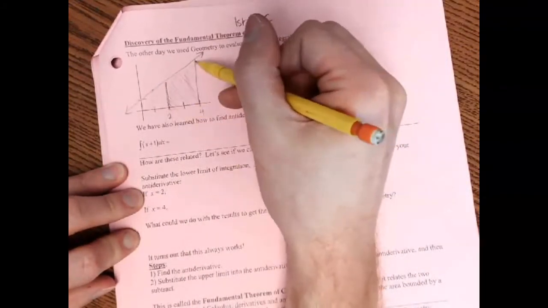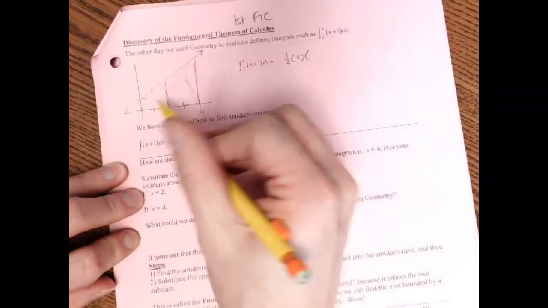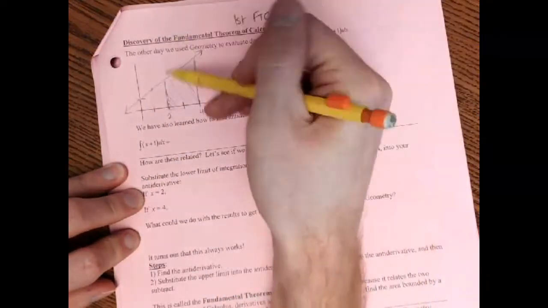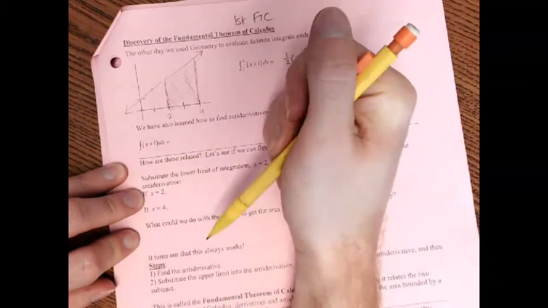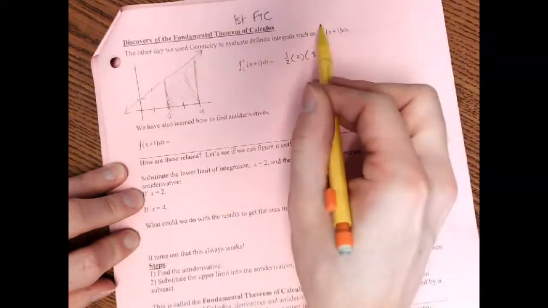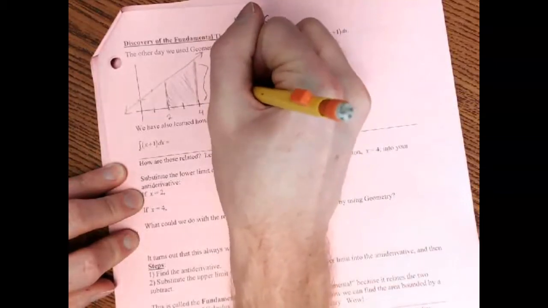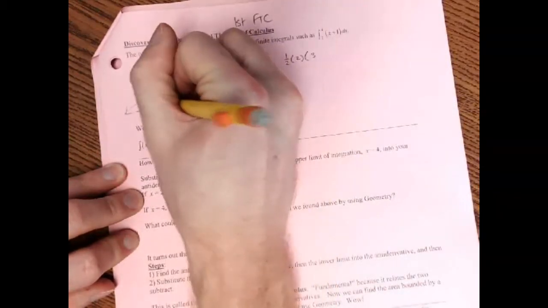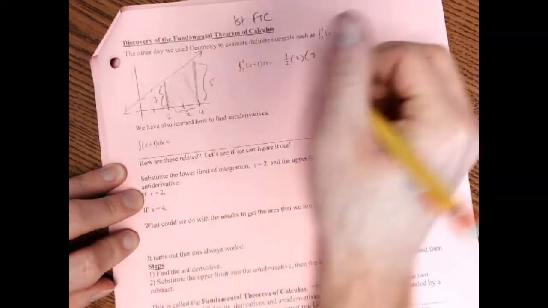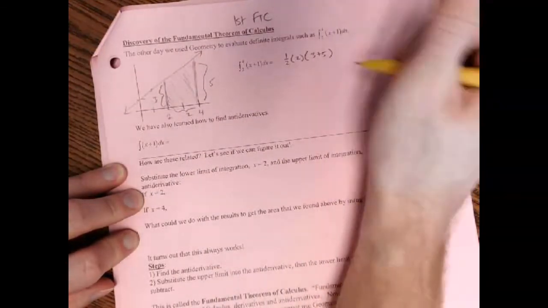And then the base 2, add them together. So if you plug in 2 into the function, you're going to get 3. So this height is 3. And then if you plug in 4 into the function, this height right here is 5. So that's 5. That's 3. And then obviously the width is 2. So finding the area using geometry, that's 8.